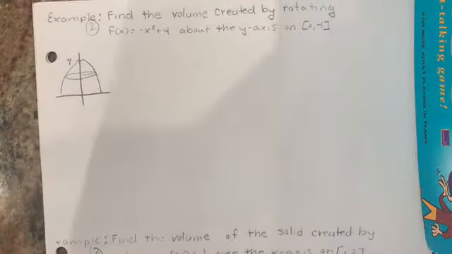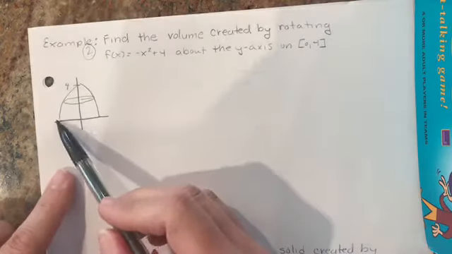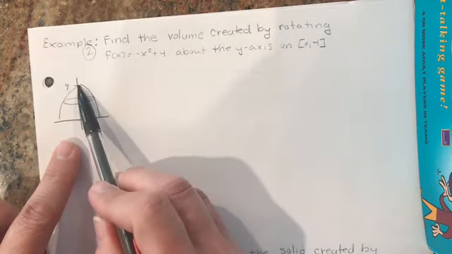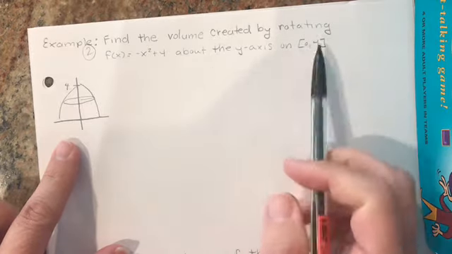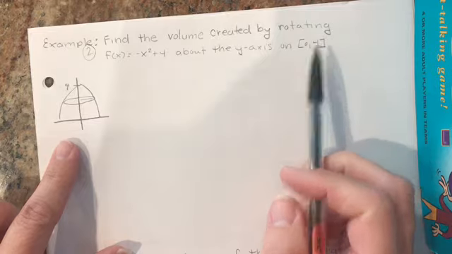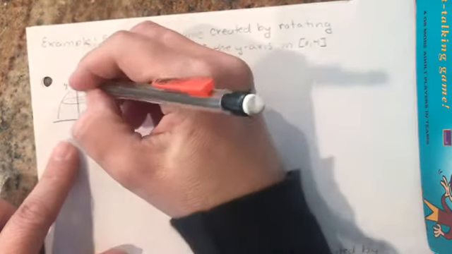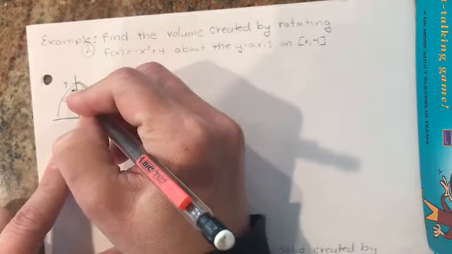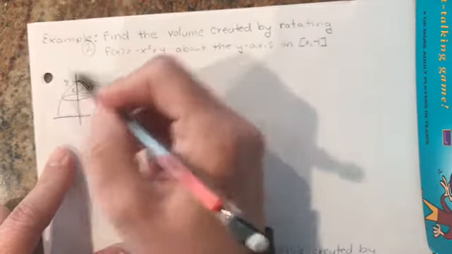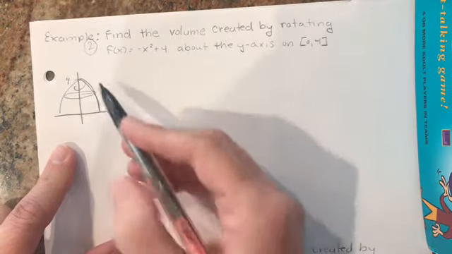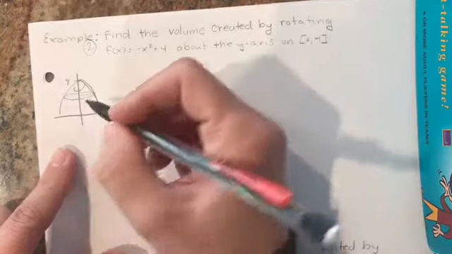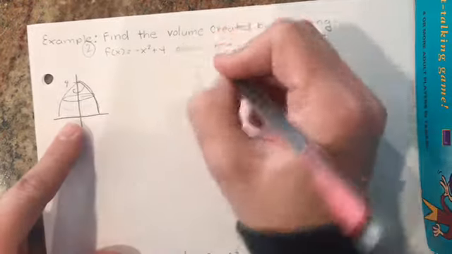All right, so let's talk about example 2. Find the volume created by rotating f of x is negative x squared plus 4, such as a parabola with a vertex at 4. And we're going to rotate that about the y-axis from 0 to 4. So if you think of this shape over here, rotating around the y-axis, it's not really a cone, but it kind of reminds me of a silo bin or something like that. So if you think of the disc method, and this is what helps me.